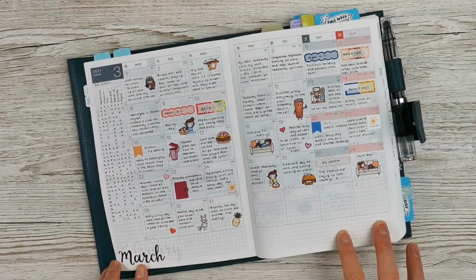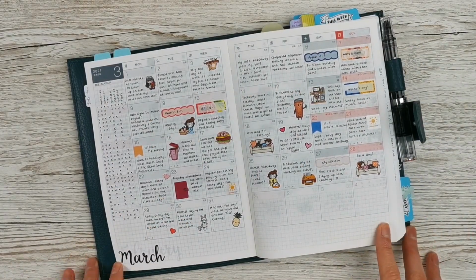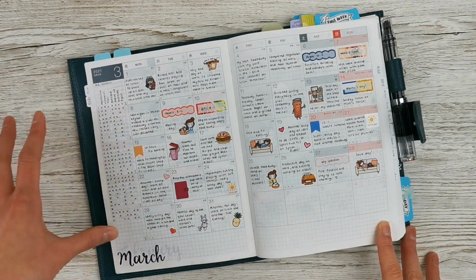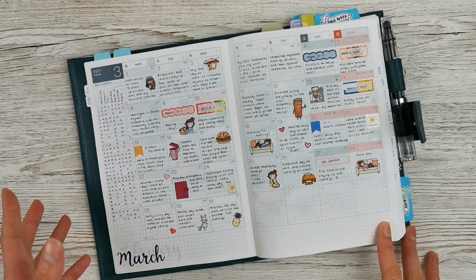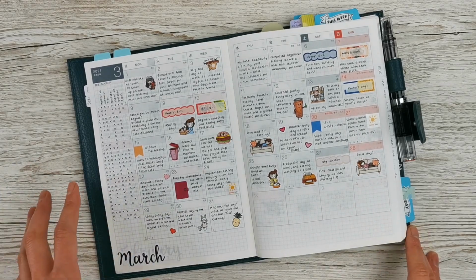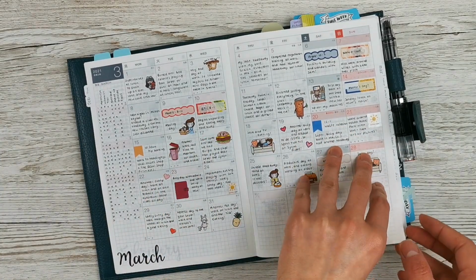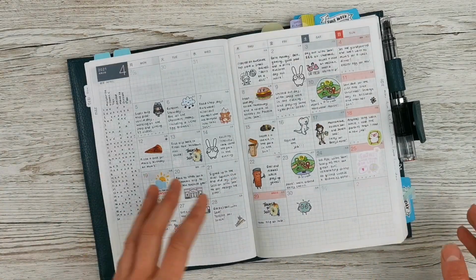Next up, my monthly pages, and I use these in two really simple ways. Left hand side is for the habit tracker because this sidebar is perfectly sized for it. These are daily habits that I quite like to do, but I don't beat myself up if I don't do them every day. And then the actual daily blocks are just for gratitude or highlight of the day.